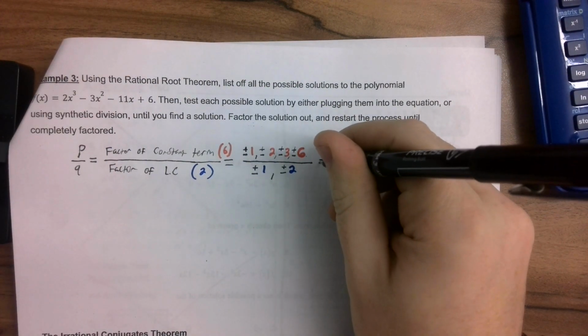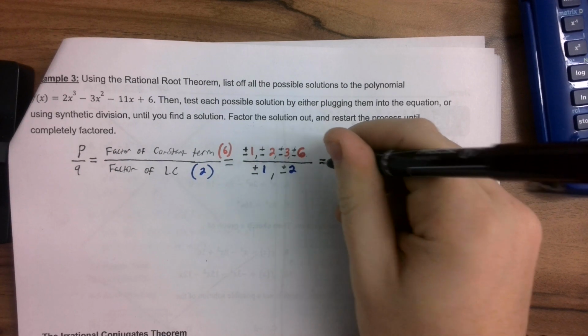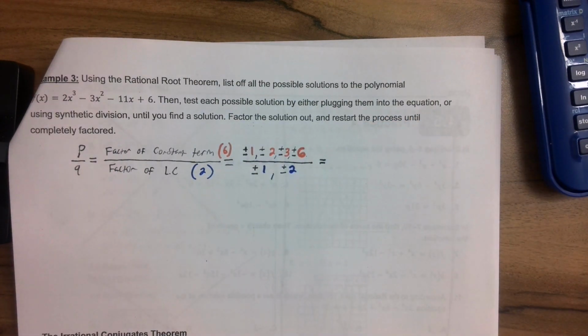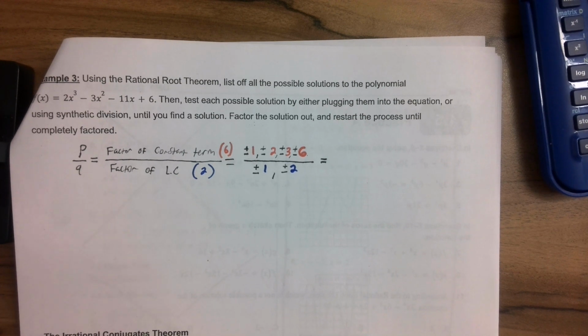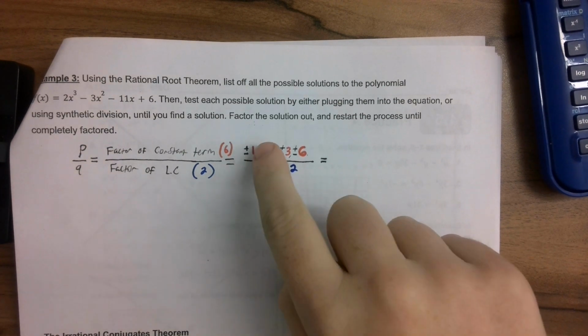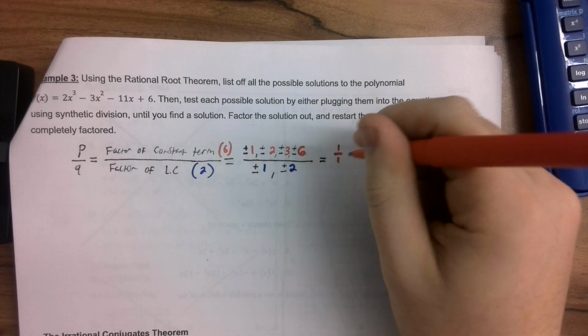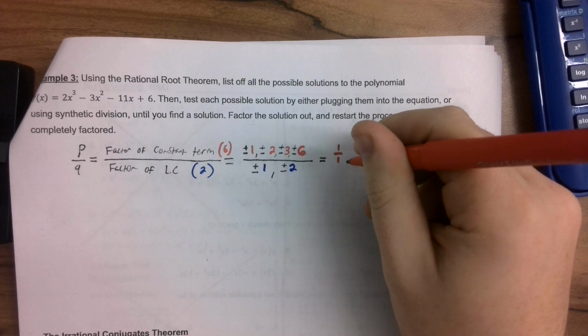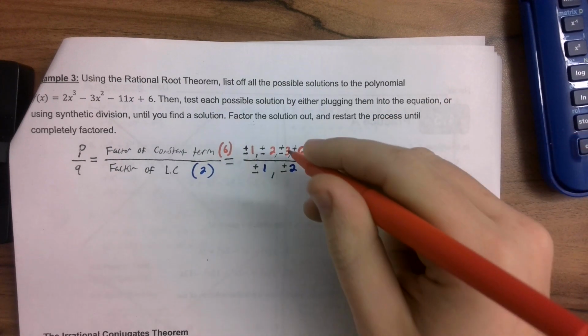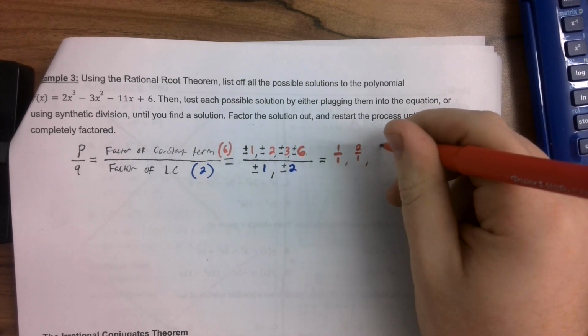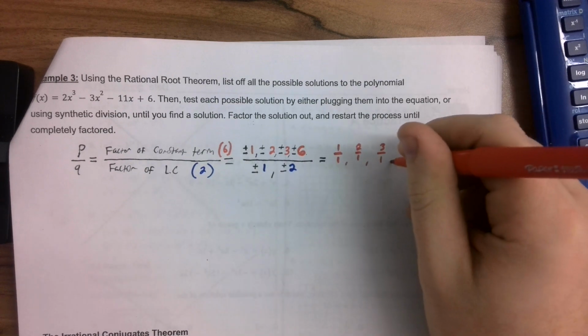Let's take a second to list off all these fractions. I'm going to start with doing all the positive fractions, and then we'll do the negative ones afterwards. So, for the positive fractions, I could do 1 over 1. I could do 2 over 1. I could do 3 over 1. And I could do 6 over 1.